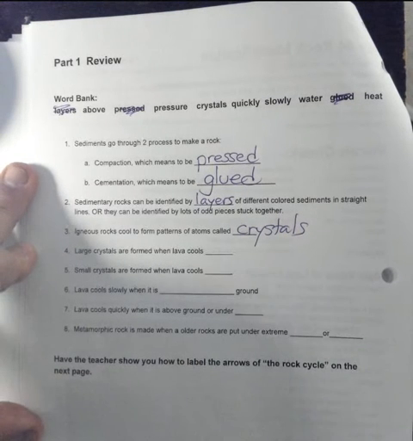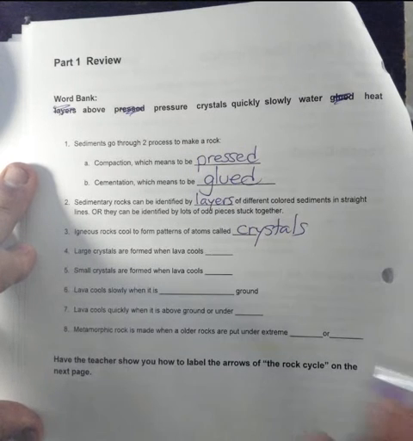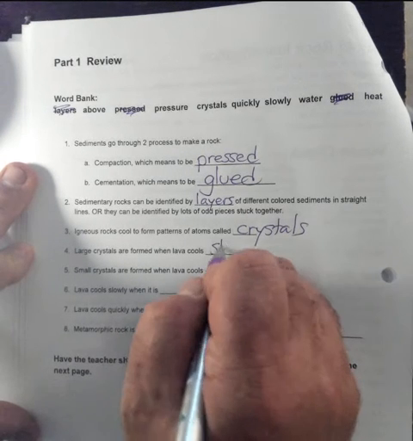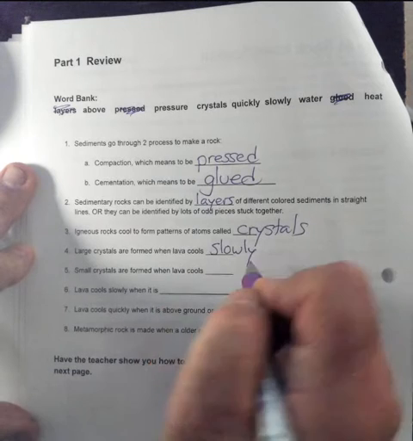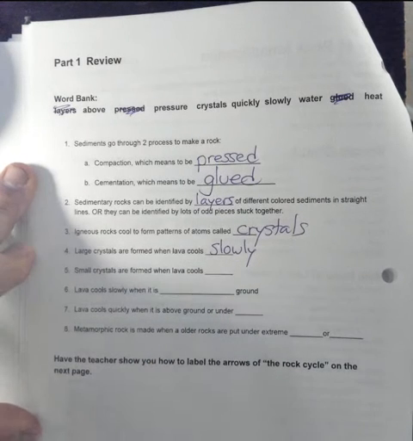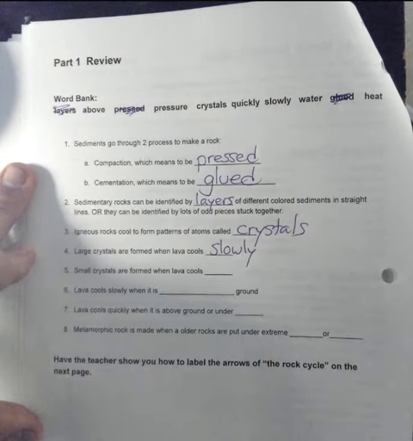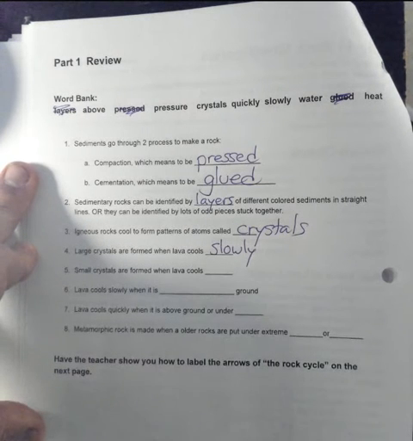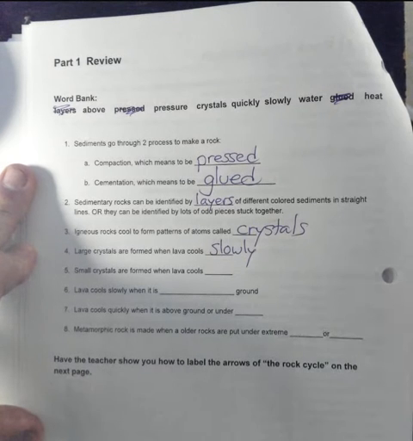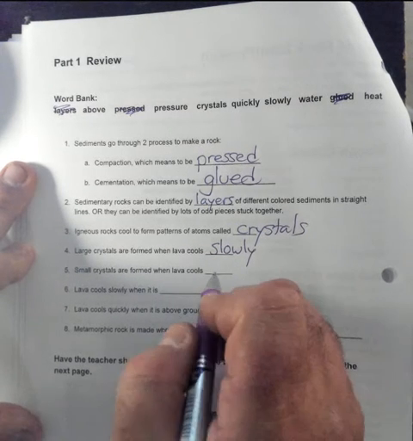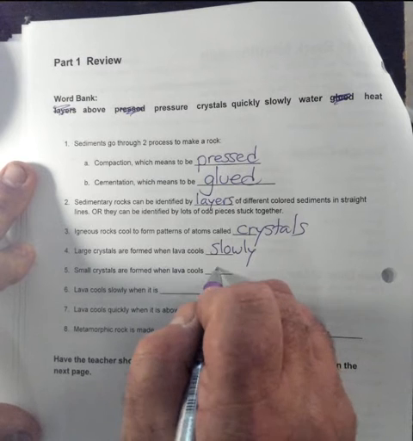Large crystals are formed when lava cools, Romeo? Slowly. You have lots of time of it being a liquid, and the atoms can float around in the liquid to be in just the right spot, and then they get captured by the different plus and minus charges, and slowly they build to be larger and larger crystals. Number 5, small crystals are formed when lava cools quickly.